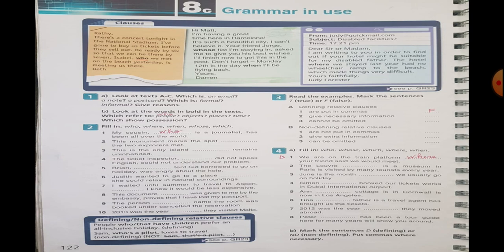Which of these 3 texts is an email, a note, or a postcard? Which is formal or informal? Give reasons, please. I've just explained exercise number 1. Let's go on with exercise number 1b.